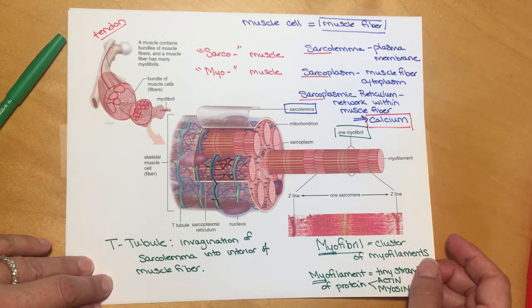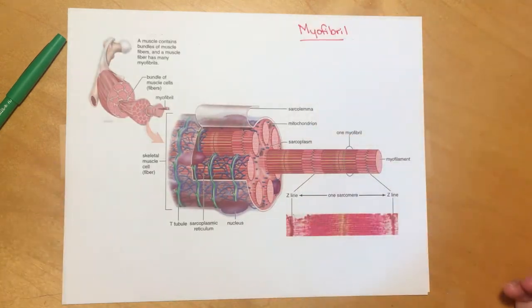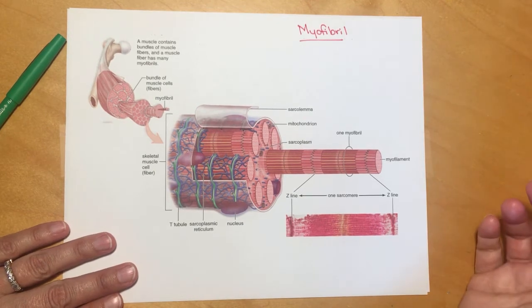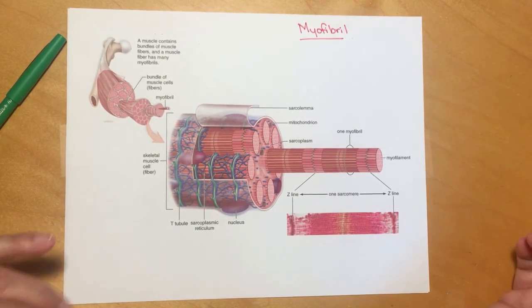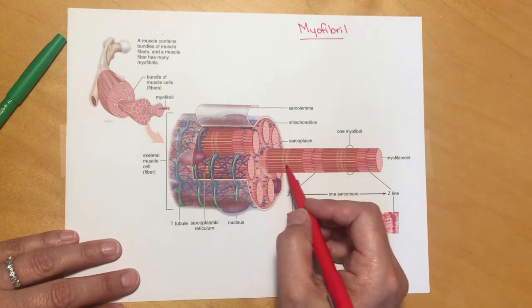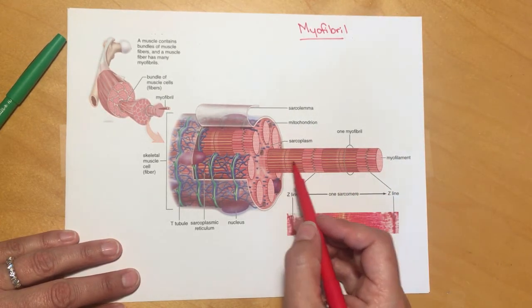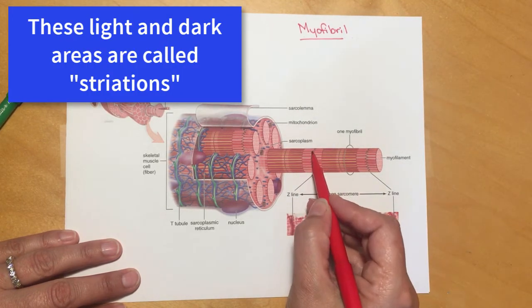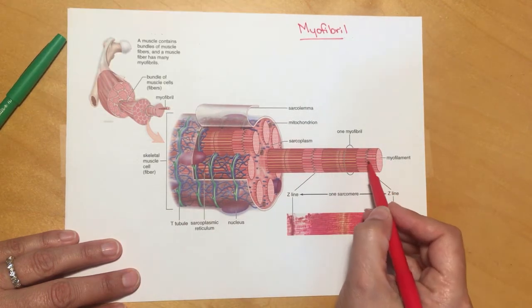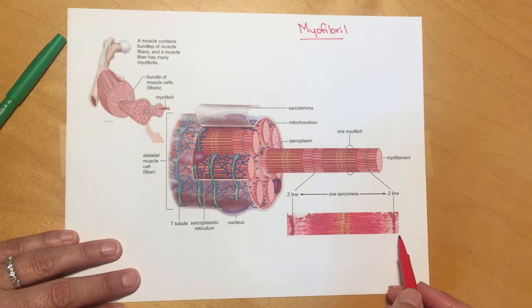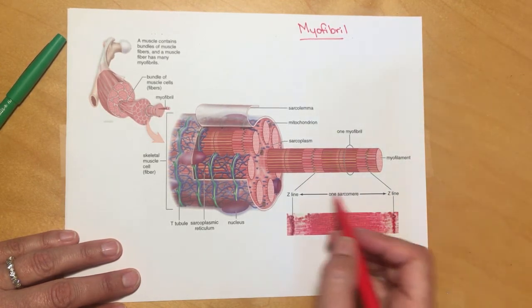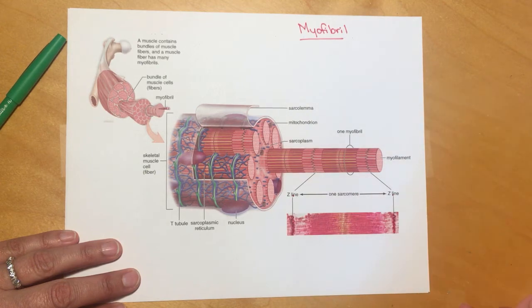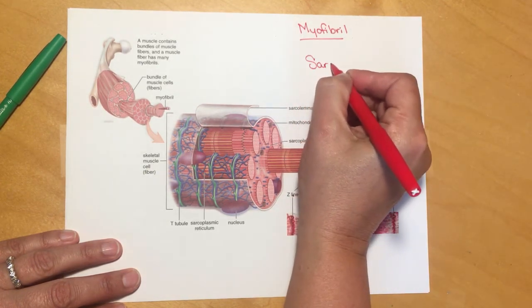Let's take a closer look at a myofibril. So remember, a myofibril is a cluster or a collection of myofilaments, tiny little protein strands. When you look at a myofibril, it has very distinct light and dark areas. You can see there's a zigzaggy line here and a zigzaggy line here. And when you look at a radiomicrograph, you can see the zigzaggy line there and the zigzaggy line there. This is actually called the Z line. And from one Z line to another Z line is called a sarcomere.